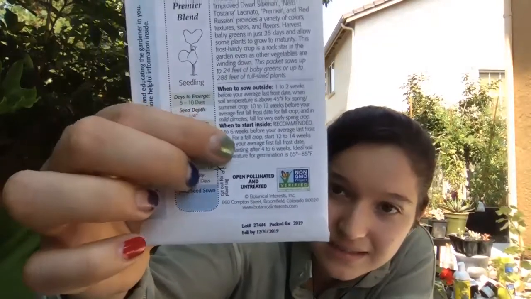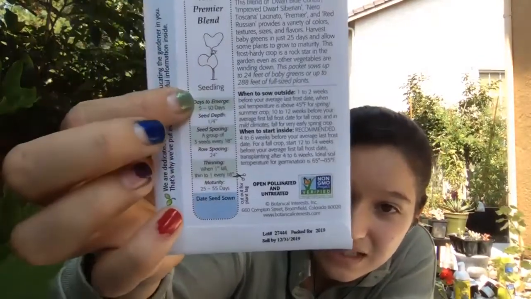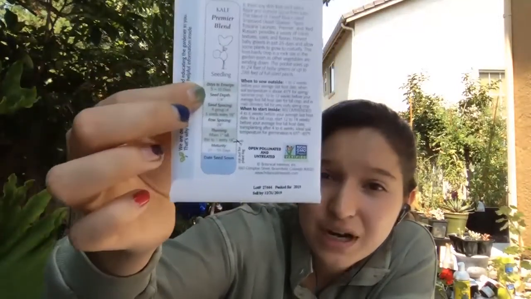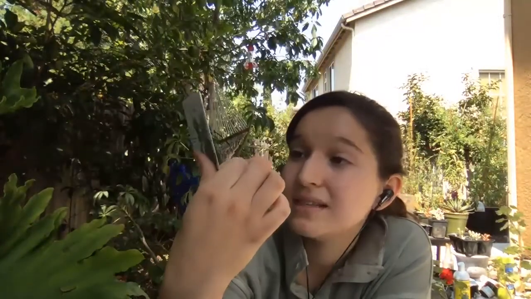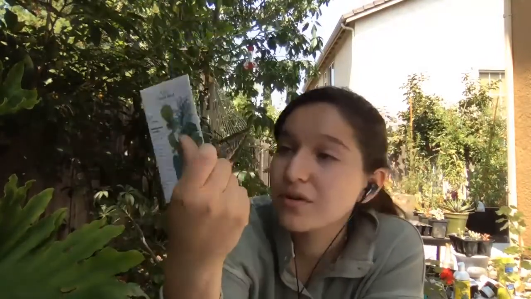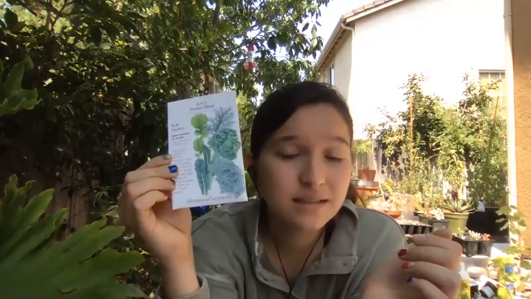If you want to sow it inside, follow these instructions. Days to emergence or germination is 5 to 10 days. Seed depth, 1/4 inch. Seed spacing, a group of 3 seeds every 18 inches. Row spacing every 24 inches, and thinning as well, and when it's going to mature. So this packet has a lot of information about that.